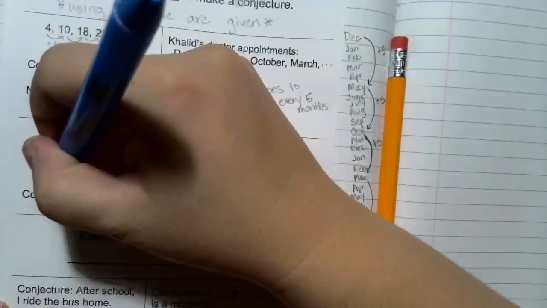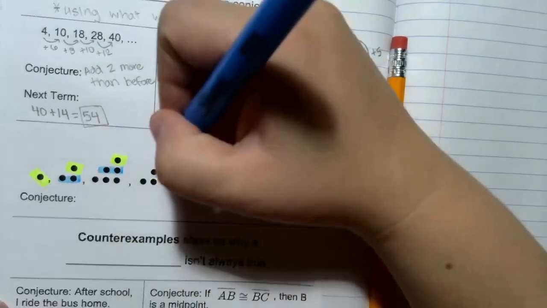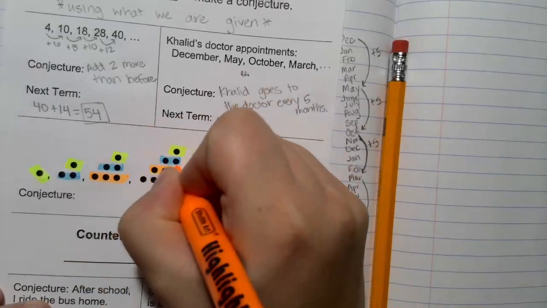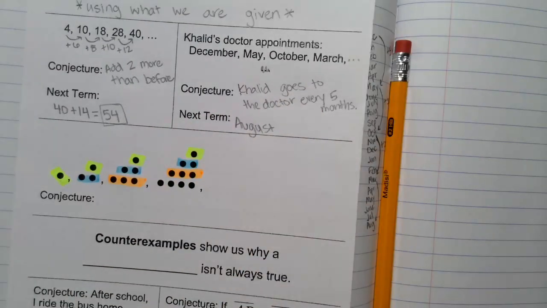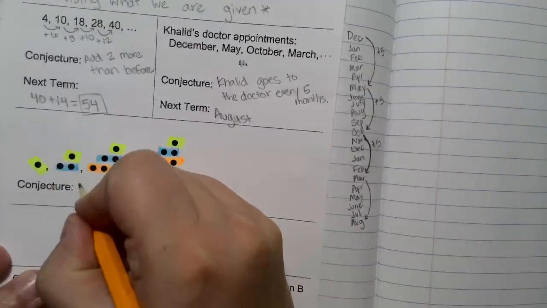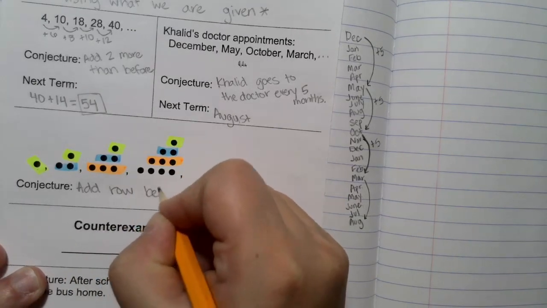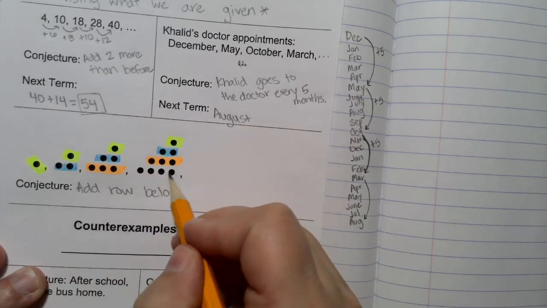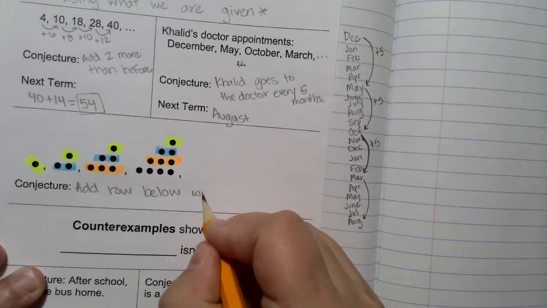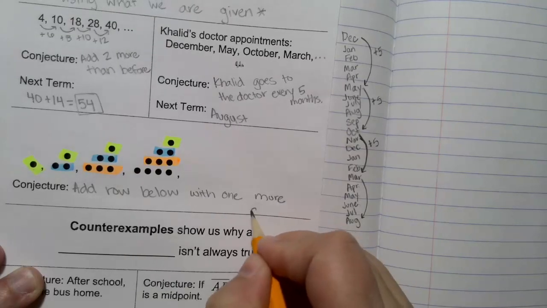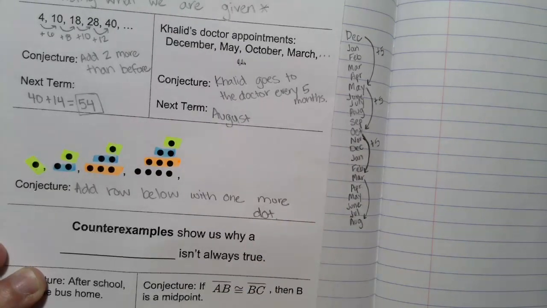So another way then here is that this row of 2 just goes up to that 2, up to that 2. Okay, and then that row of 3 goes from 3 to 3. So every time we're adding another row underneath, and every time we add a row underneath, we add one more dot. Or a circle, you could say.